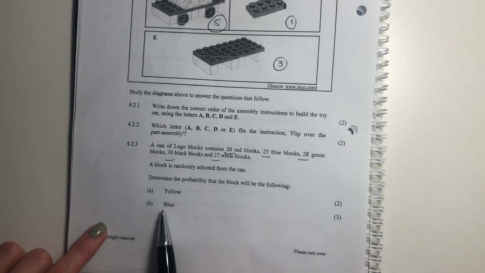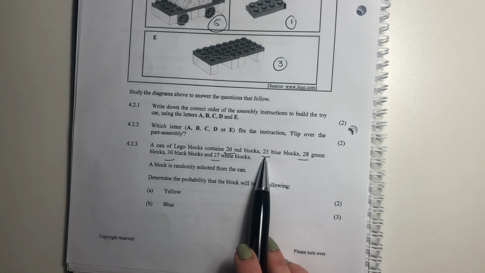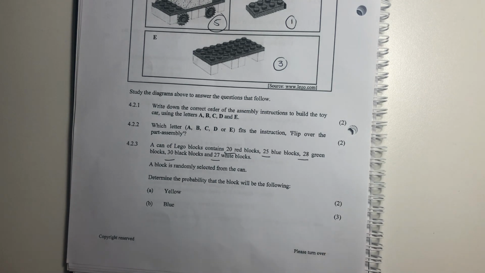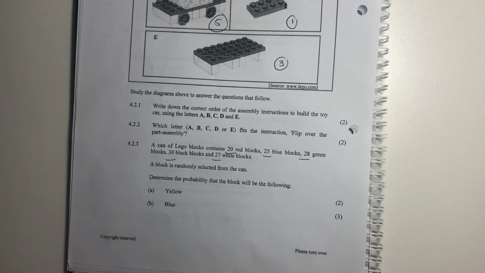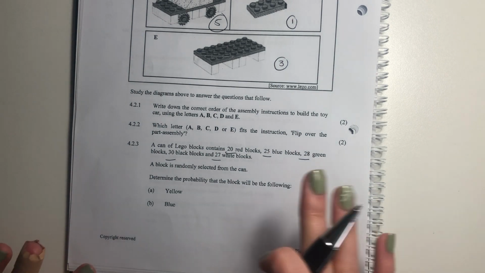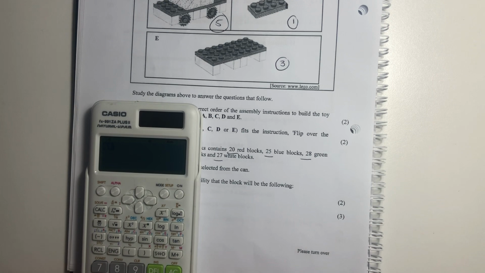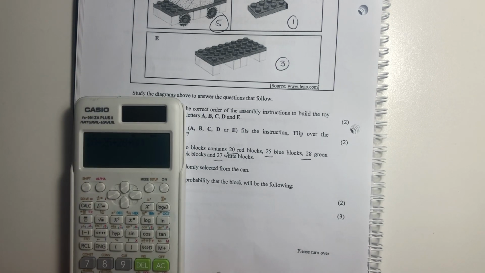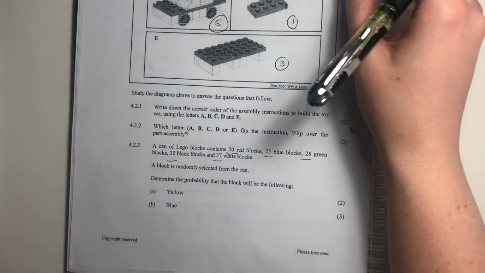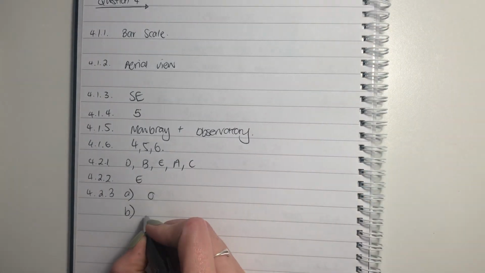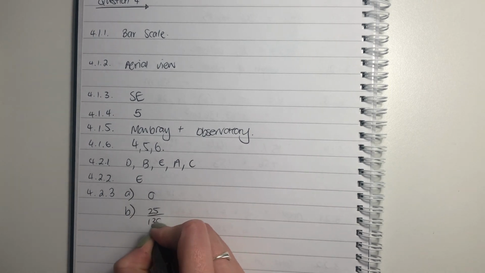Then it says blue. So now we know that there's 25 blue, and that's what we want. And that's the whole thing with probability. What do I want? Over all the possible things I could get. So all the possible things I could get, I have to add all of those together. 20 plus 25 plus 28 plus 30 plus 27. So there's 130 blocks in total. Okay, so it's going to be 25 over 130.